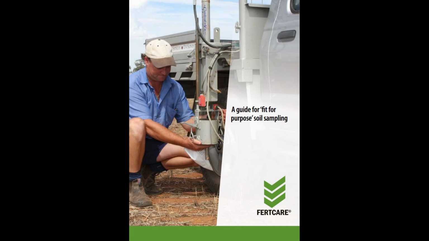Again, if you go to the guide, there is a graphic in the guide that talks about the number of cores in relation to the diameter of your auger or corer.